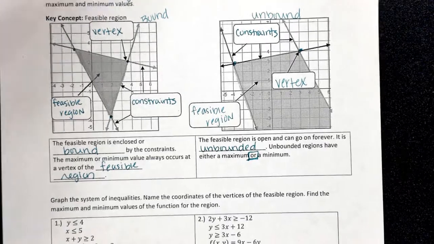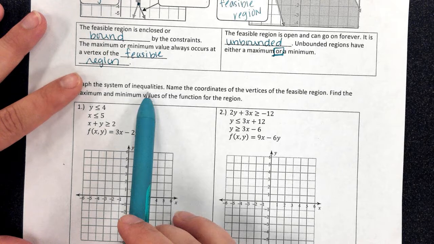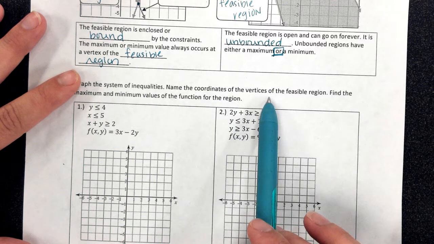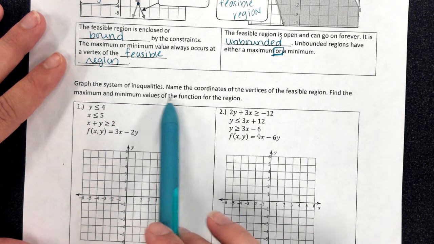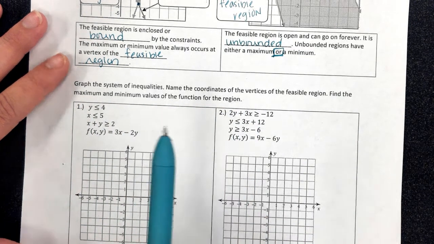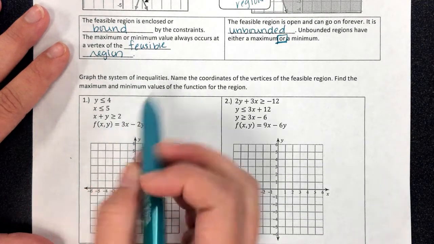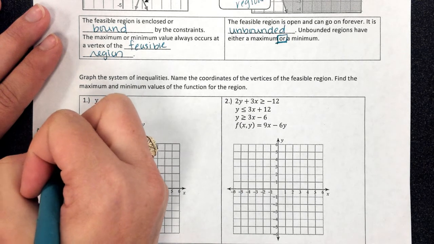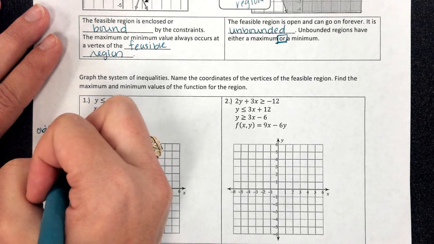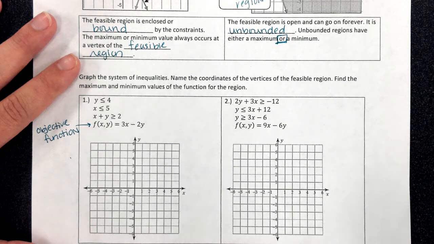So let's go do 2 examples at the bottom down here. It says, graph the system of inequalities. Name the coordinates of the vertices of the feasible region. You will find the maximum or minimum of the function for each region. So this right here gives me 3 constraints. This bottom function is our objective function, meaning that's the function we want to know will have a maximum or and a minimum.